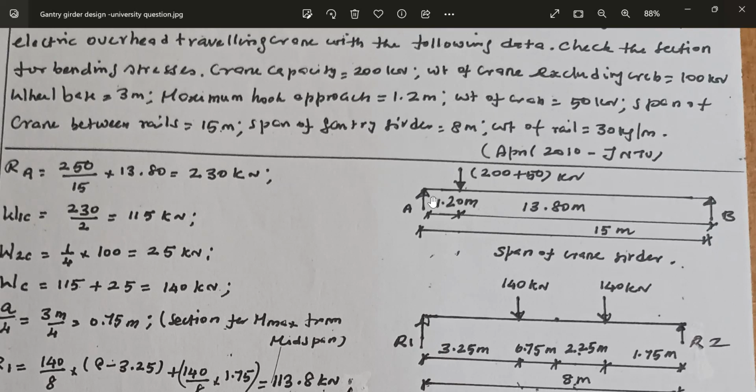Crane girder span is 15 meter. Width of the building is 15 meter. Crane girder span is equal to width of the building. Gantry girder will be spanning along the length of the building. Length of the building can be anything. It can be 60 meter or 100 meter, but spacing of the columns becomes the gantry girder span. Spacing of the columns is 8 meter, and that is given as span of gantry girder, 8 meters.